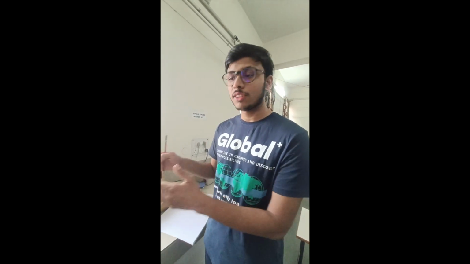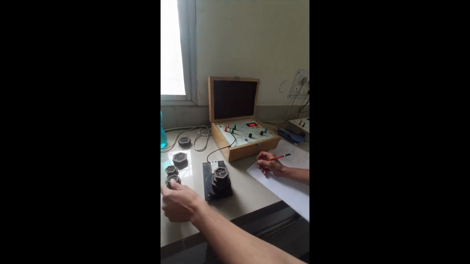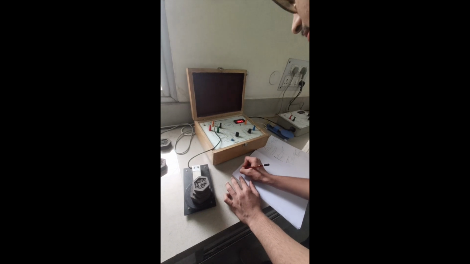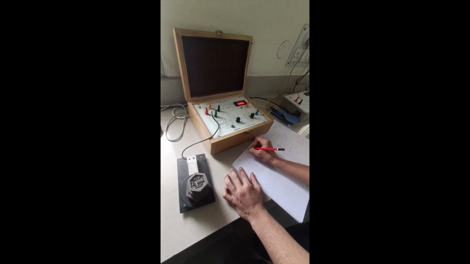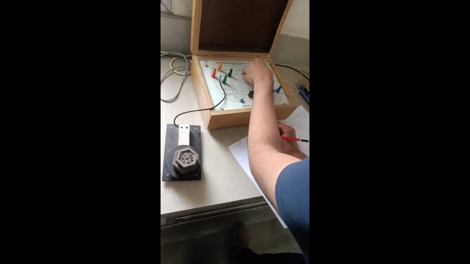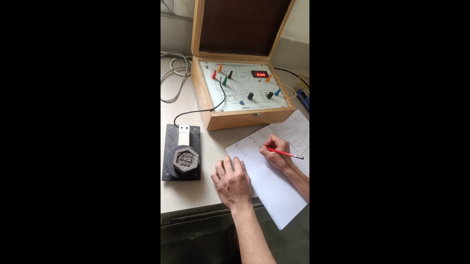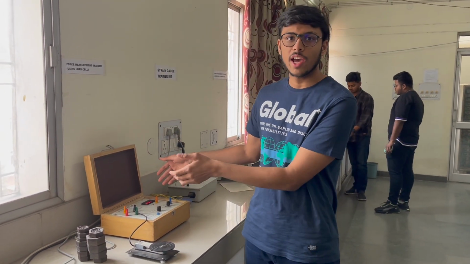We'll record the readings for the unloading part. As we have recorded the observations, now we'll plot the readings of load versus millivolts and the kgs which we have obtained in this digital voltmeter.